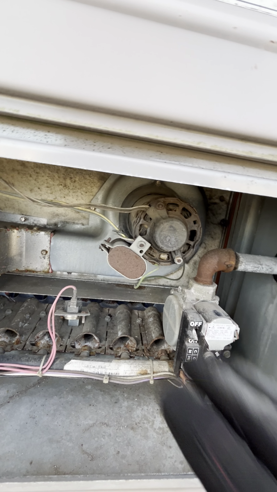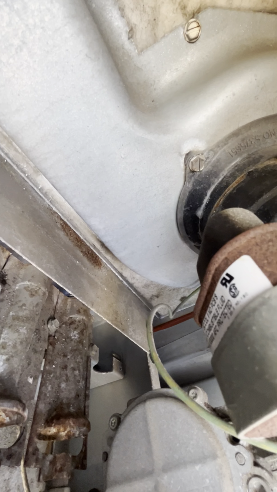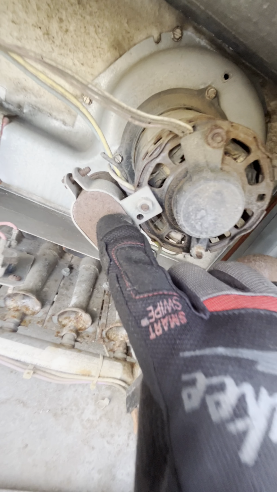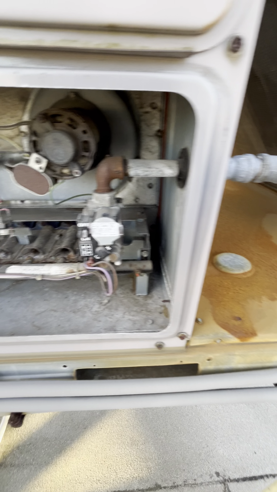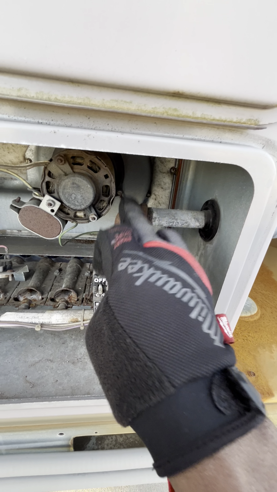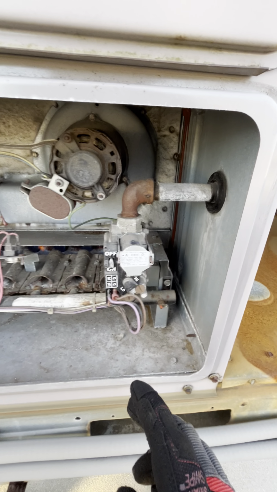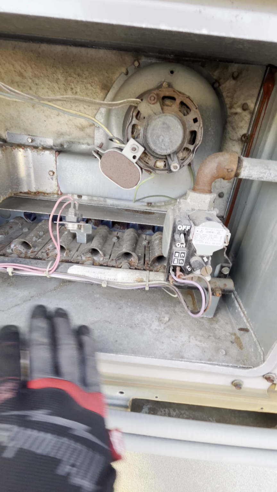housing and wheel. On here, on the motor, there's a little capacitor. This little thing right here is a capacitor. Some combustion motors have that. Then we're moving down right here. This is obviously some gas piping. And then down here, we have our burner assembly, right?